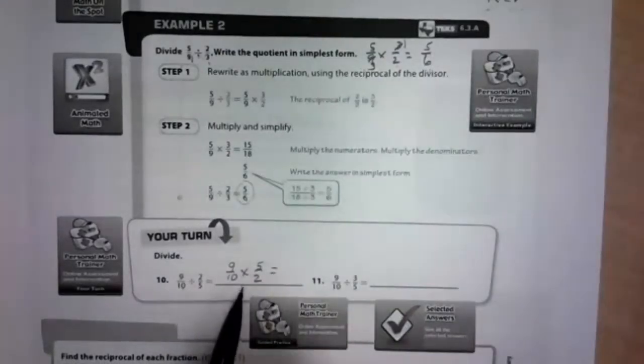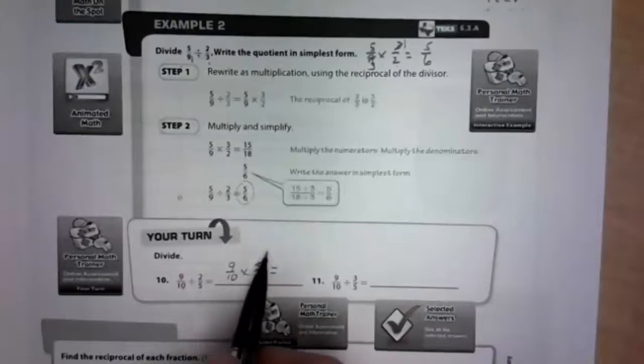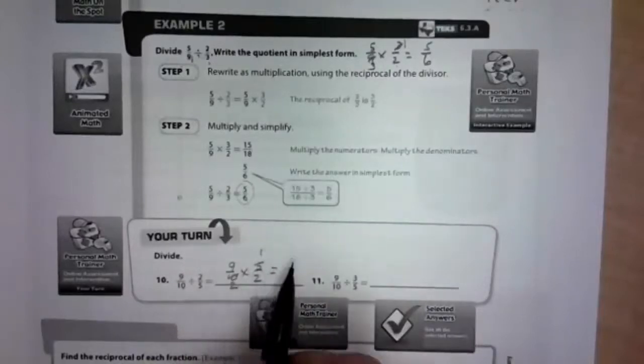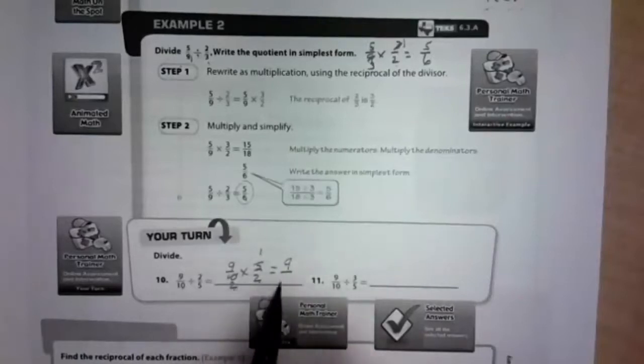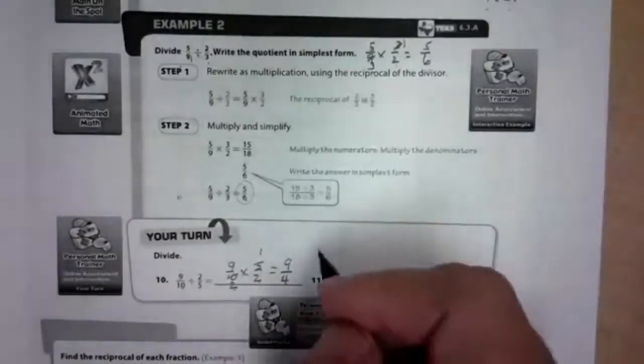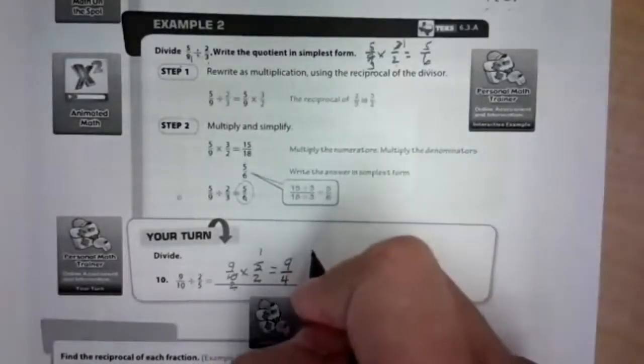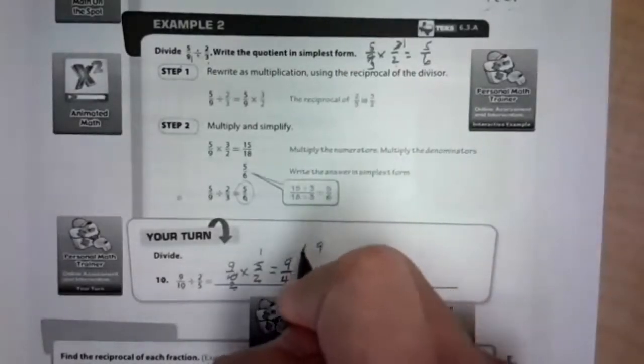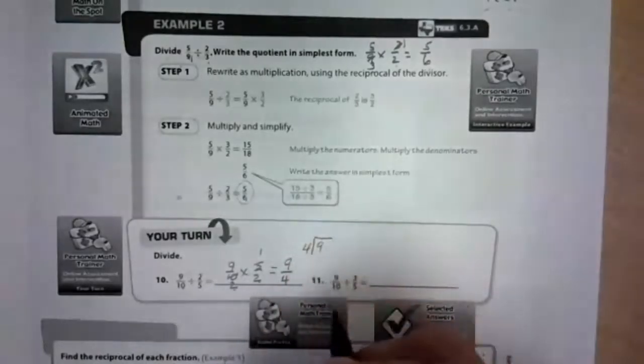All right, so simplifying, we got 5 and 10 both divisible by 5. That's 1, that becomes 2. So 9 times 1 is 9, 2 times 2 is 4, 9/4. You can top dog that to make it a mixed number, if that's what they ask for. You can leave it as 9/4 if you want to.